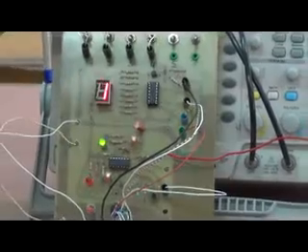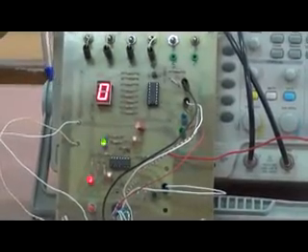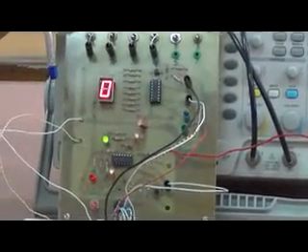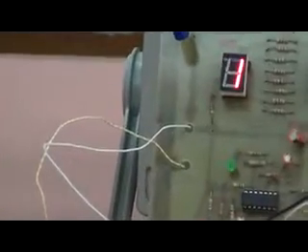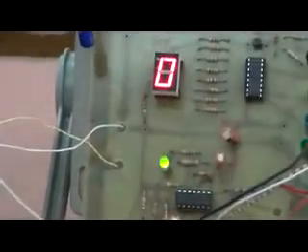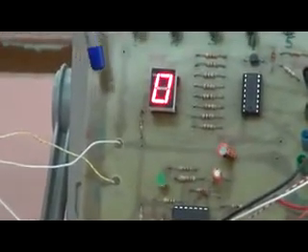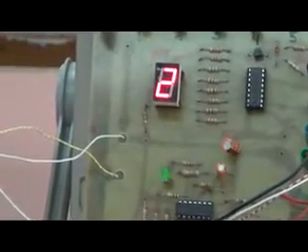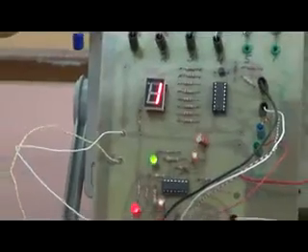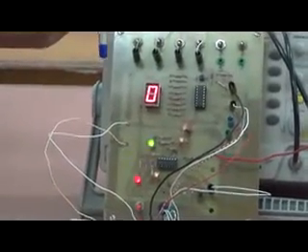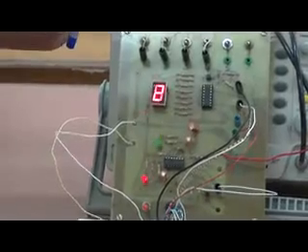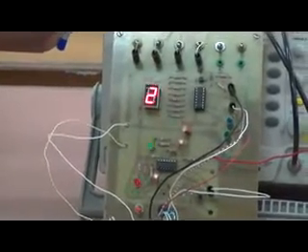So we can see that the counter doesn't go to the 1 1 state, that is the decimal 3 state. It keeps on repeating the sequence 0, 1, 2, 0, 1, 2, 0, 1, 2. That is why it is called a divide by 3 up counter, because it is incrementing the value by 1.